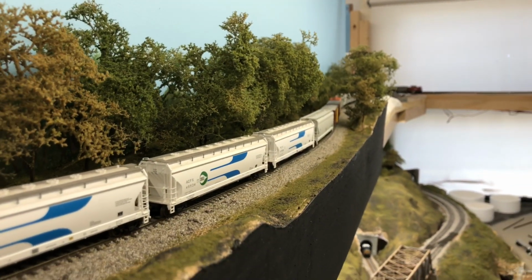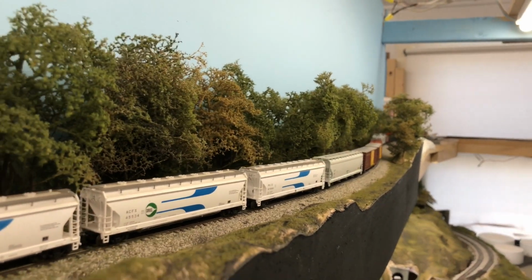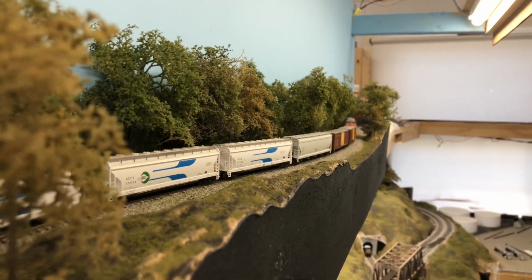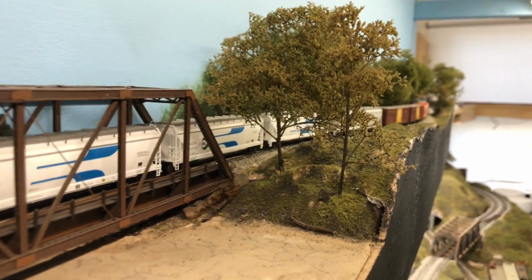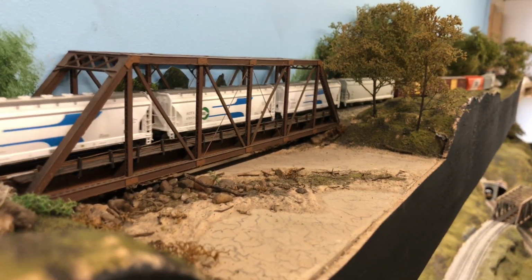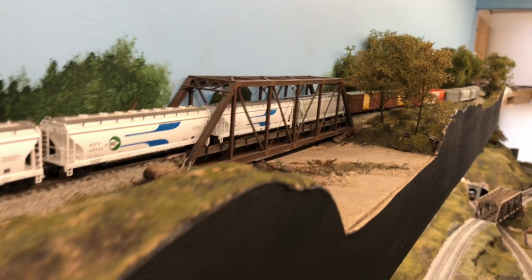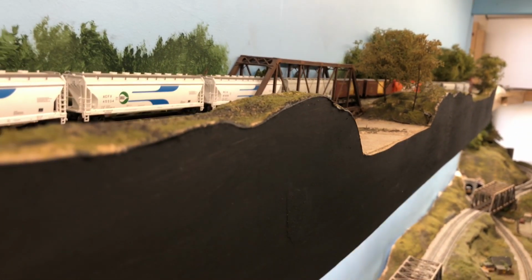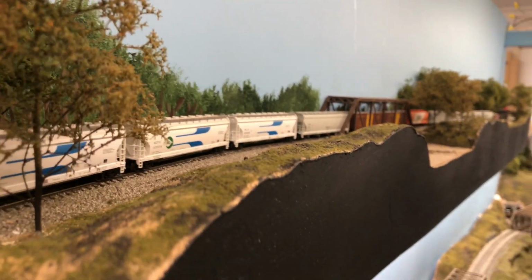And I just love sitting here and watching the train come through this maze, this little S-curve of trees and vegetation, and there's a bridge that pops up suddenly here. Nice rusty bridge with a dried up creek here, mud and stuff. And then it continues through, and the hills kind of let the train disappear for a little bit.